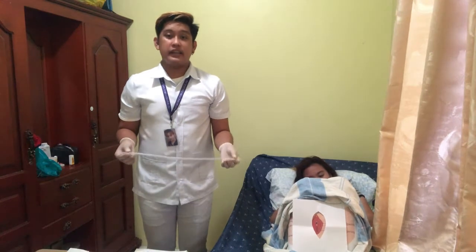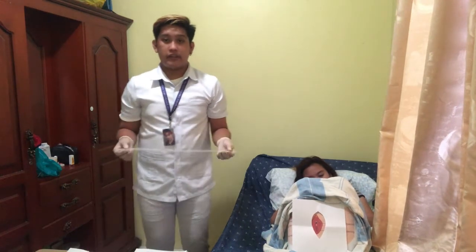After that, we'll now pick up the catheter at least 3 inches from the tip. Then place the thumb and one finger of the hand between the labia minora, then gently separate and pull it up.